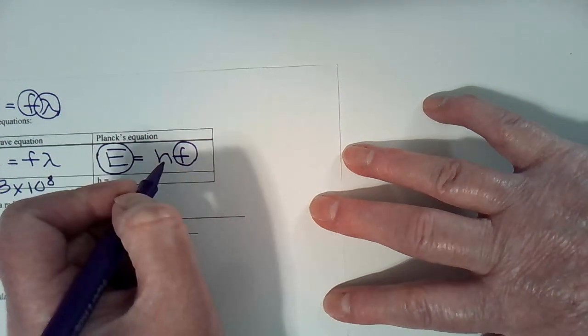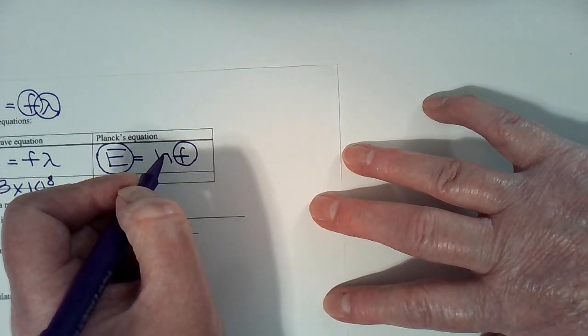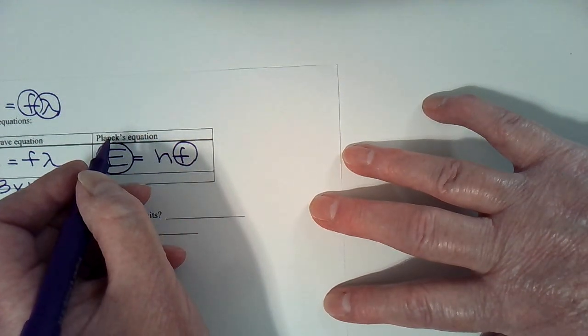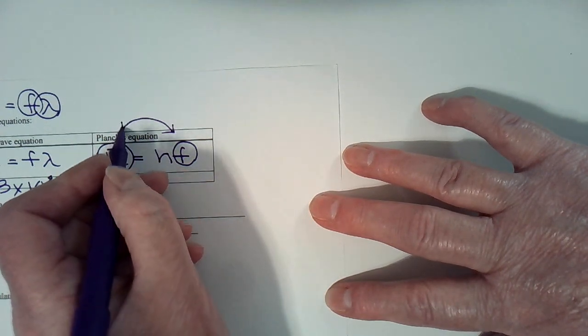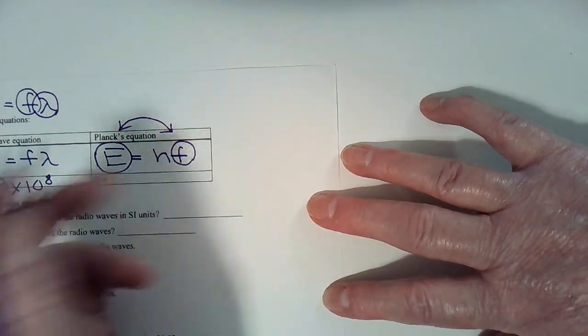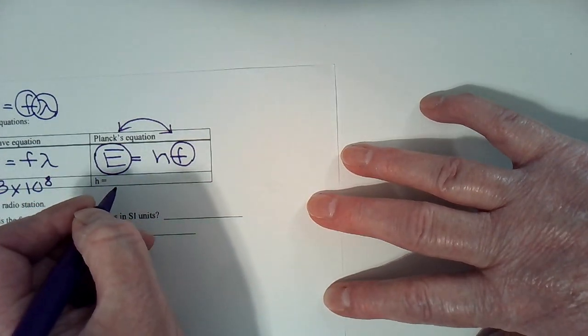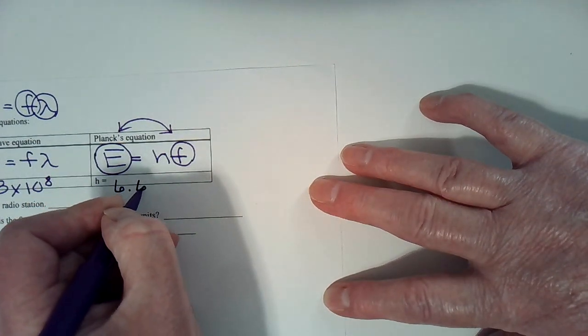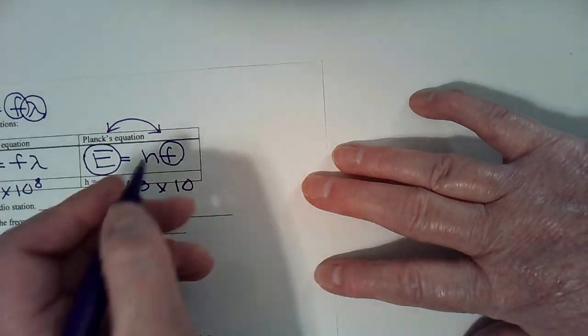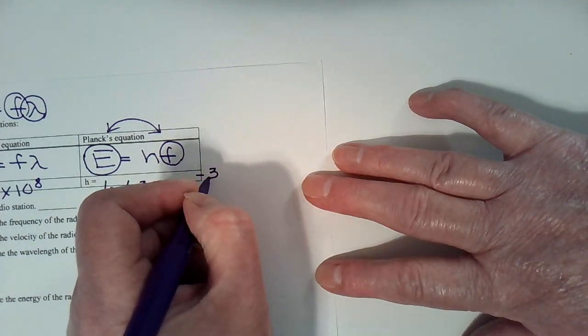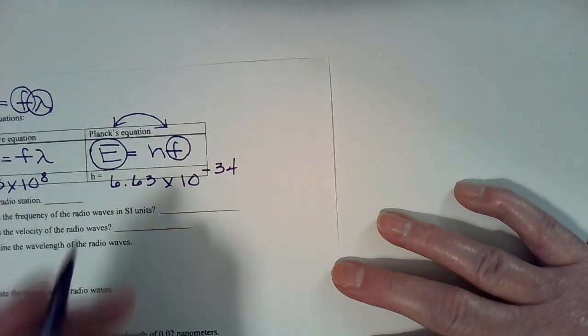And H is a constant named after Mr. Planck, who is the one who discovered that these two things were directly proportional. He named the constant after himself, and it's a tiny number. Again, a tiny fudge factor: 6.63 times 10 to the negative 34.